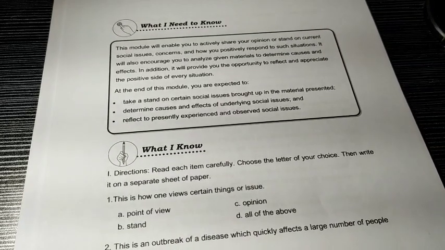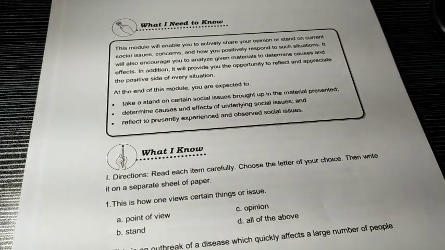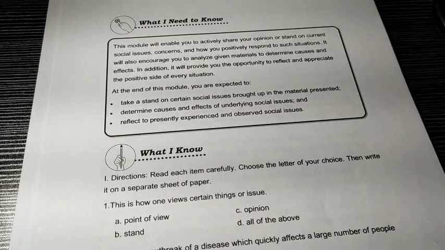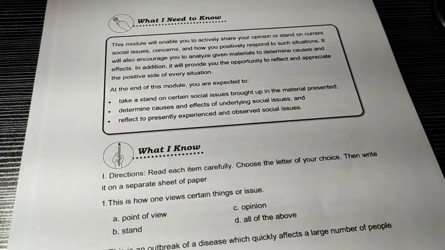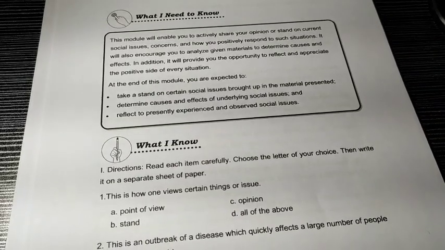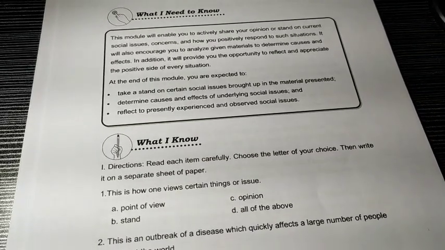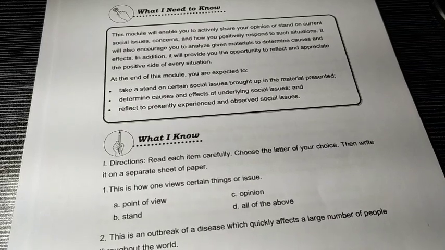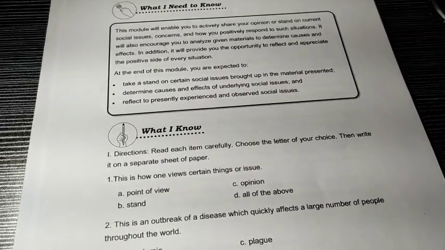At the end of this module, you are expected to take a stand on certain social issues brought up in the material presented, determine causes and effects of underlying social issues, and reflect on presently experienced and observed social issues.